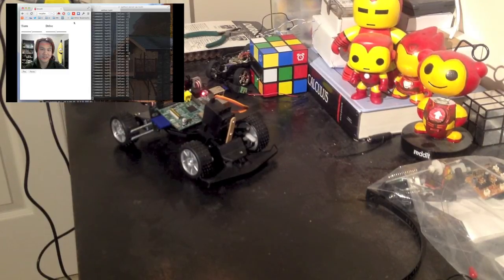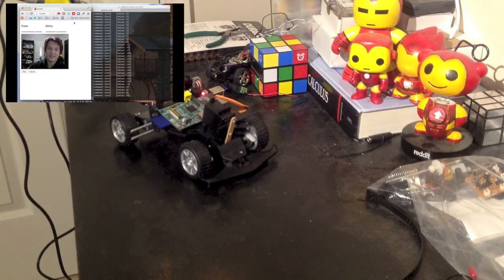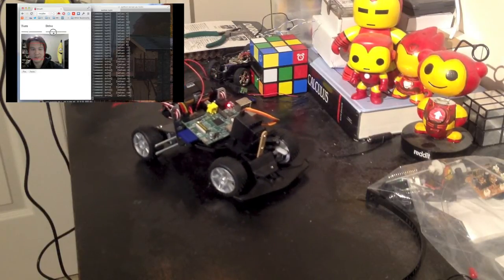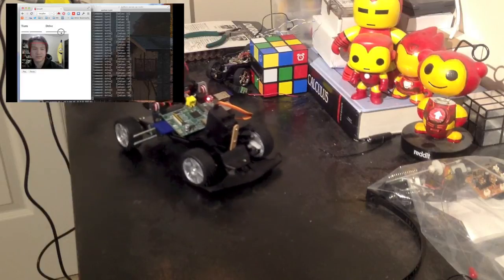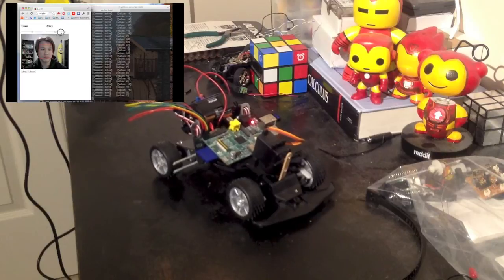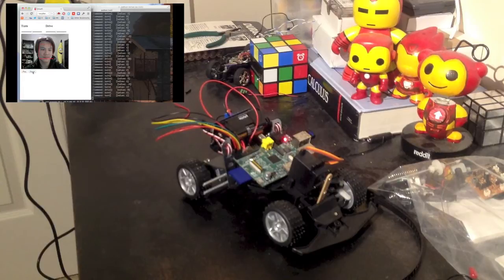So from here, I'm gonna move my head a little bit to the left. And you're going to notice the car turning. Now it's going to turn right. Drive it. Alright, that's it.